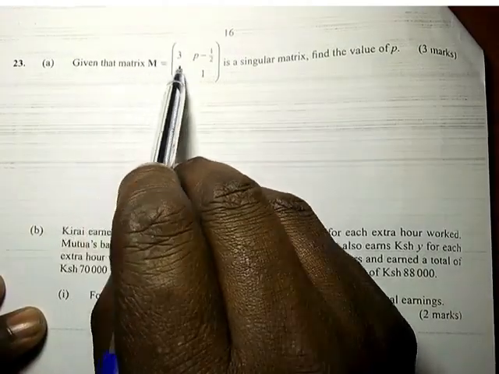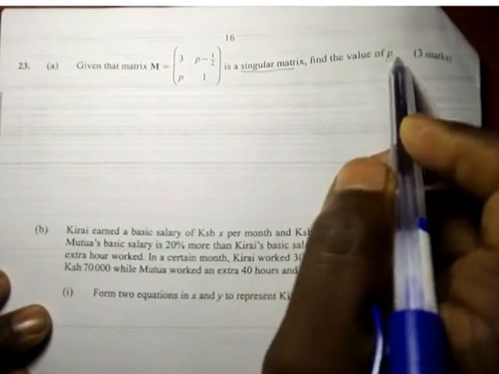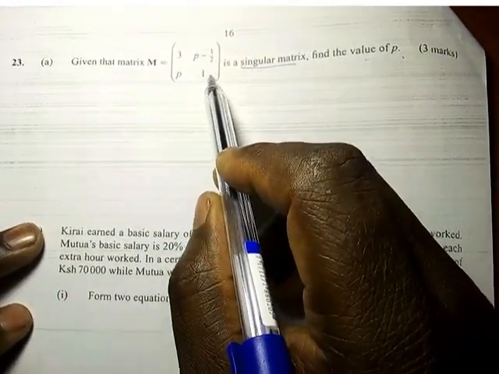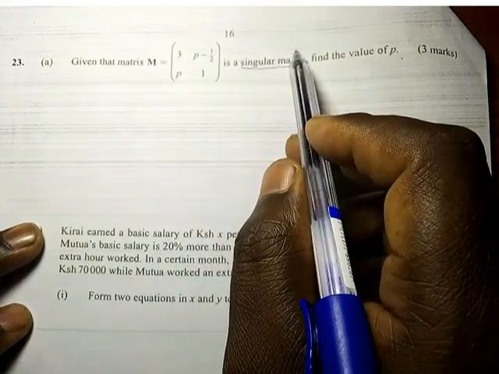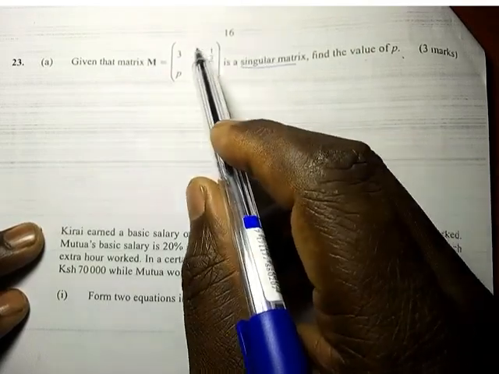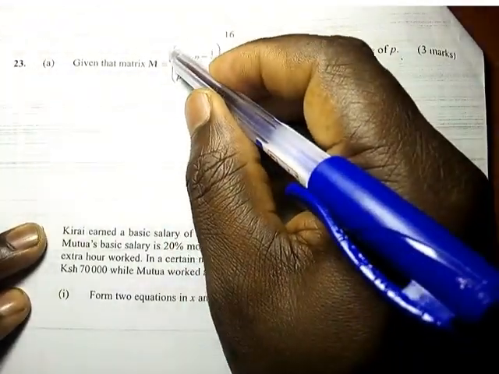Given the matrix M is singular, find the value of P. Singular matrix, the determinant is equal to 0. In a singular matrix, the determinant is equal to 0. So this one diagonal here.